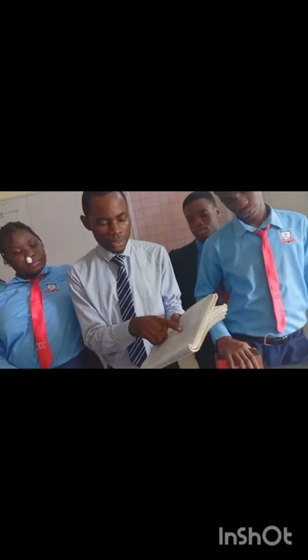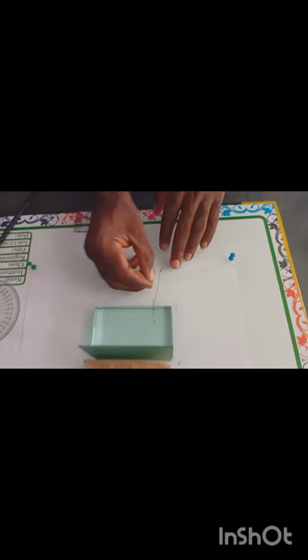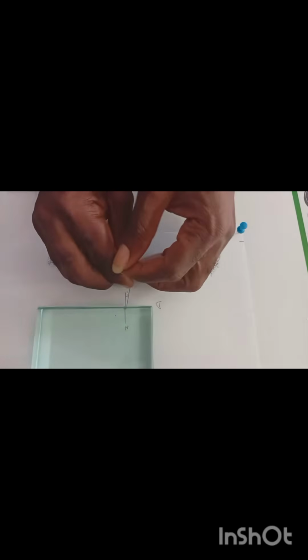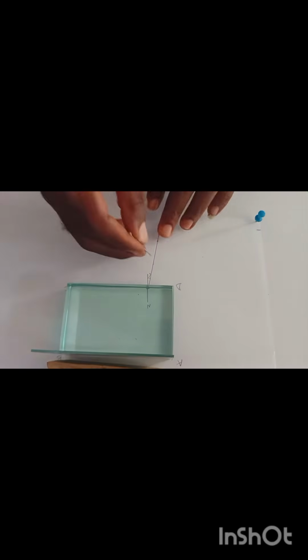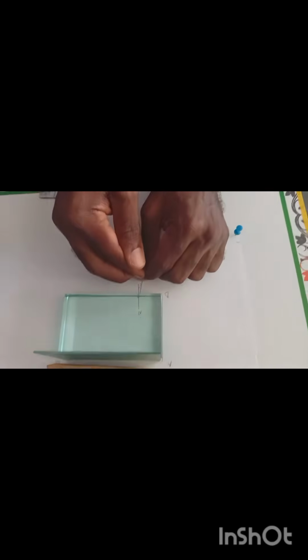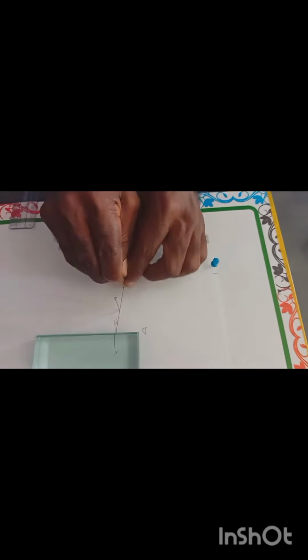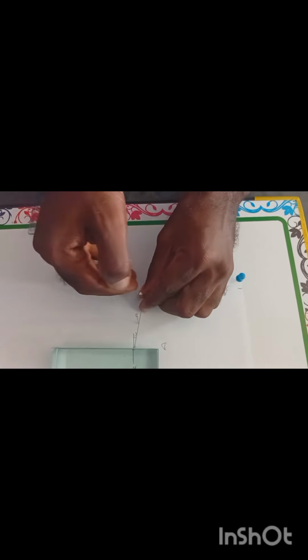It says take 2 pins P1 and P2. As you place them, they will serve as my object. P1 and P2 on MO. That is, this place is M, that is on this line MO. I want to place it right now. Let me see what I can do. I think that one is perfect. Let me place the second one here as well. I think that one is perfect. I've done what he asked us to do.